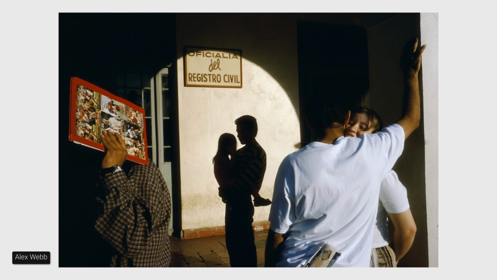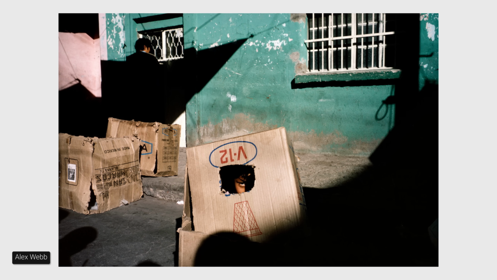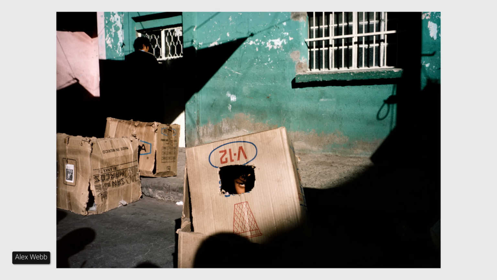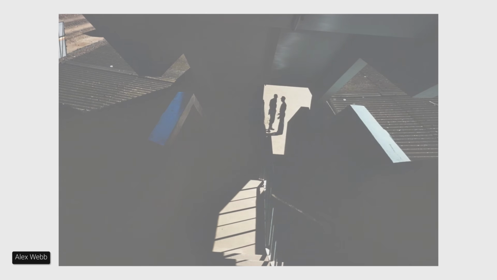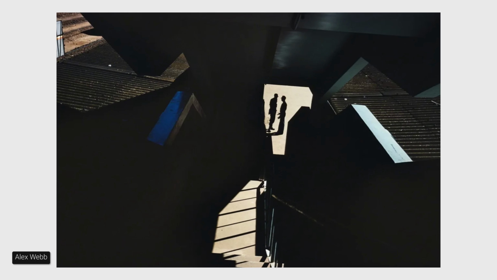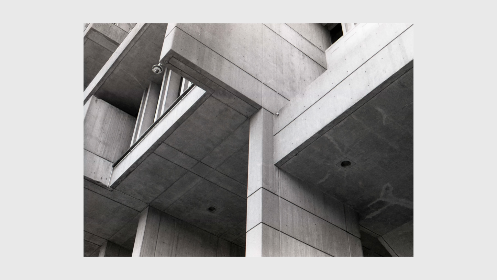So this is Alex understanding that dark shadows can contrast visually very nicely with colors, that they can hide things, that they can make suggestions without being blunt, that they can calm down what might be an otherwise very busy image.